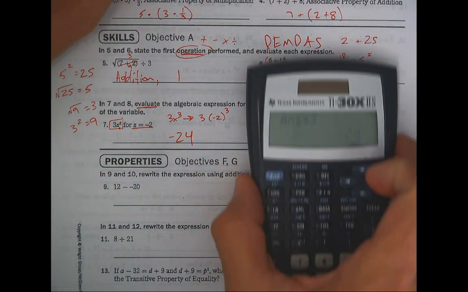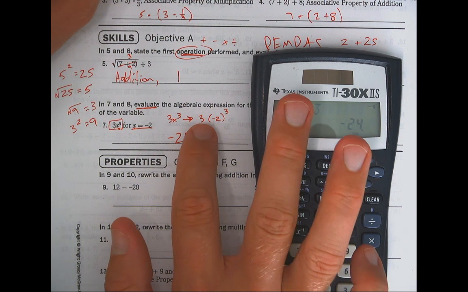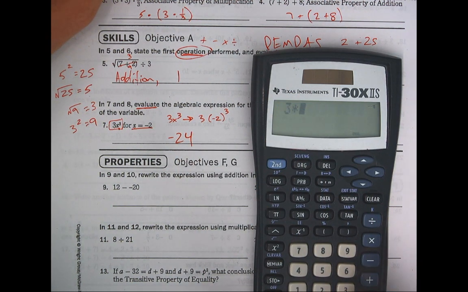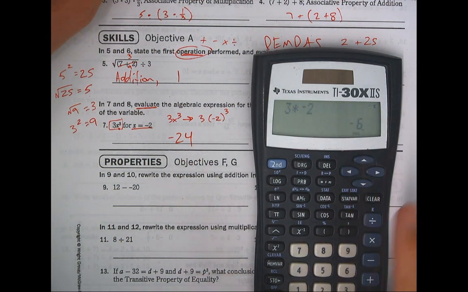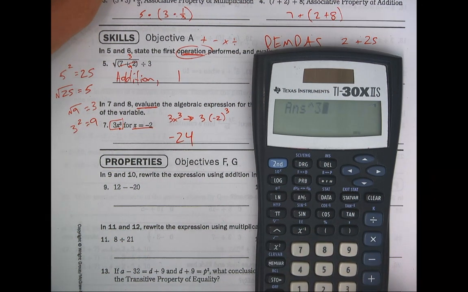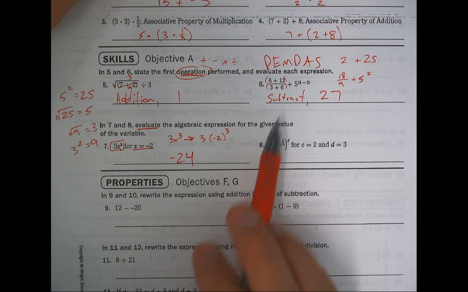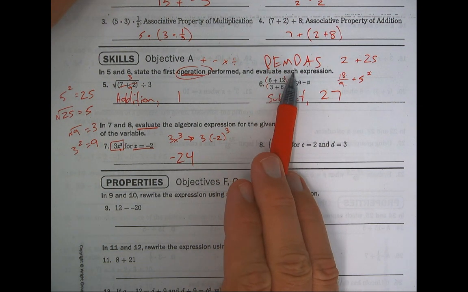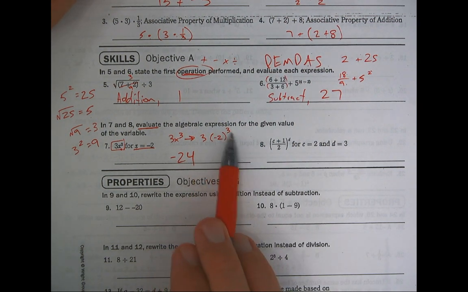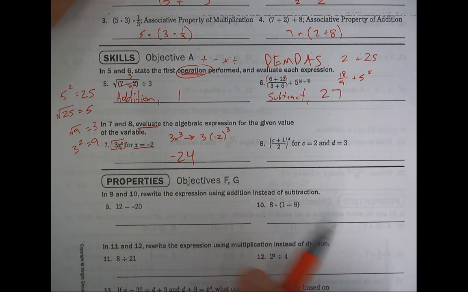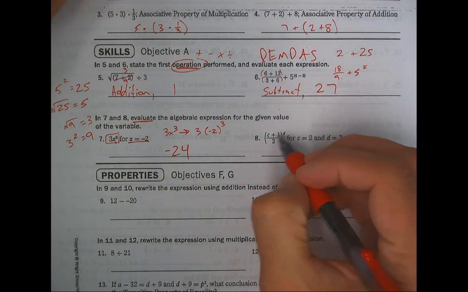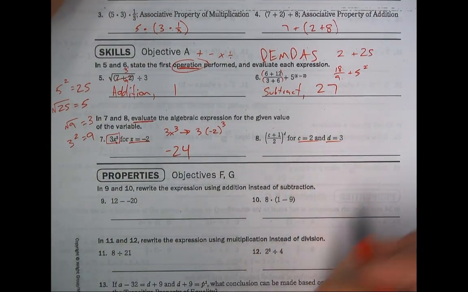Now, one trap I saw people already falling into today was they wanted to multiply here and do 3 times -2, take that answer and raise that to the third power. Okay, problem is, going back to PEMDAS, exponents before you multiply and divide. So you can't multiply and then do an exponent. Exponents first.